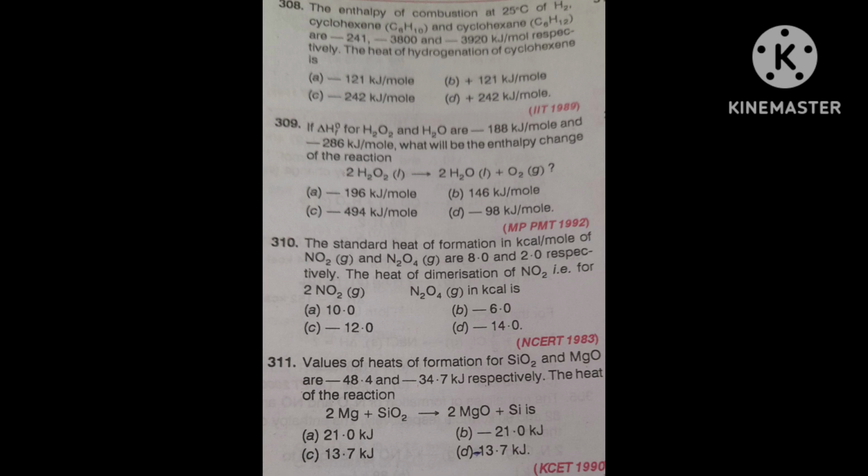Last class I was discussing numerical problems asked in medical and engineering competitive examinations, and all questions are based on chemical thermodynamics. The topic is heat of reaction. Now I am continuing.